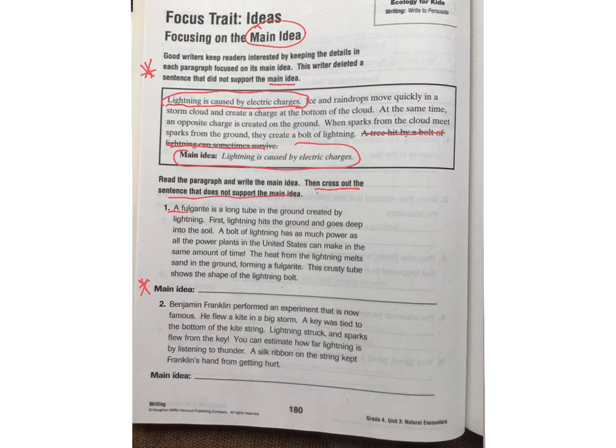And on the paragraph we just read, it was at the end, but it's not at the end in the next two. So you've got to find a sentence that doesn't go along with that first sentence or main idea, okay? And when they say write the main idea, you're writing the first sentence, okay? And then find that sentence that doesn't belong and just put a line right through it. See if you can find it. Be a detective. All right, have an awesome day, guys.